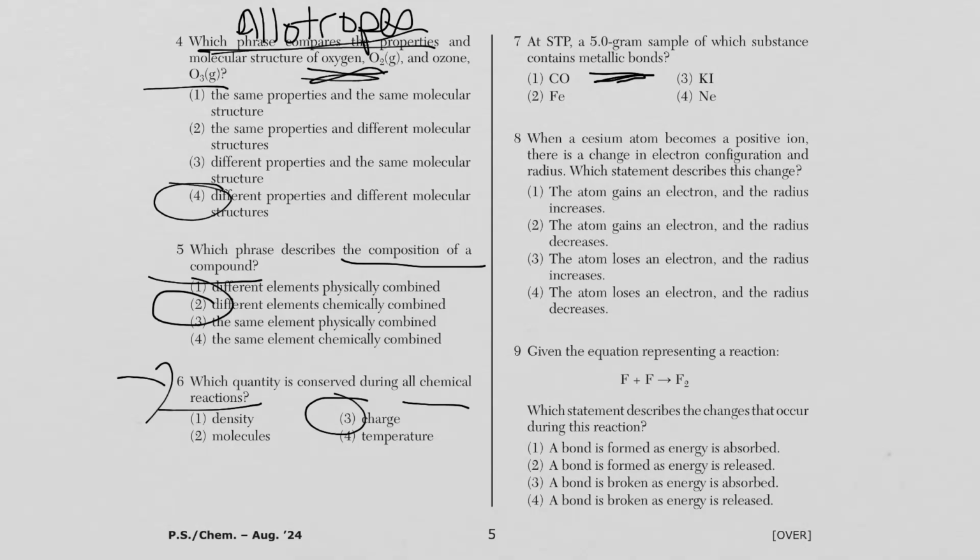When you're dealing with metallic bonds, you're dealing with elements that are metals, and in this case, iron or Fe, which is choice 2. Don't get confused with choice 1. A capital C and a capital O is carbon monoxide. C and a lowercase o, that's cobalt, and that would have been a metallic bond. Again, question 7, choice 2.